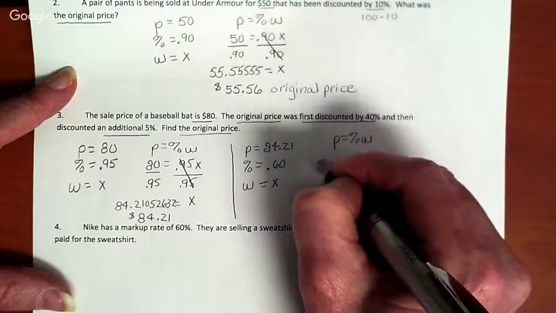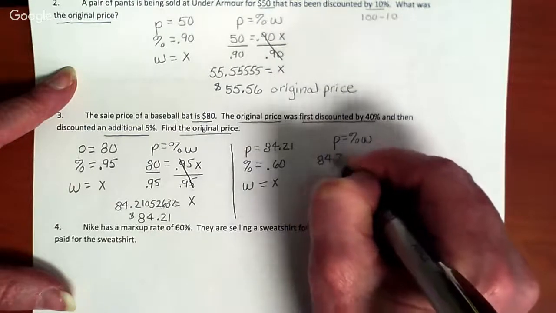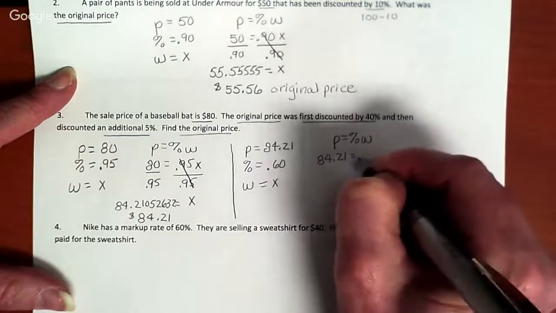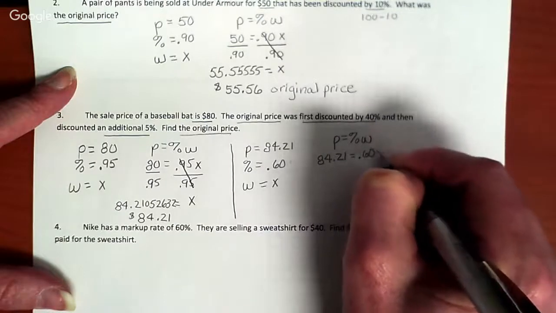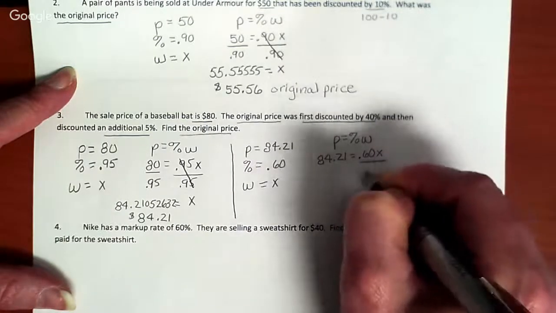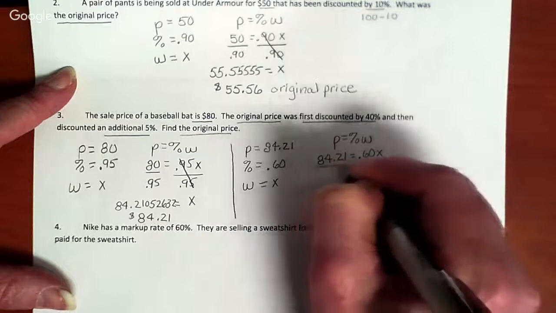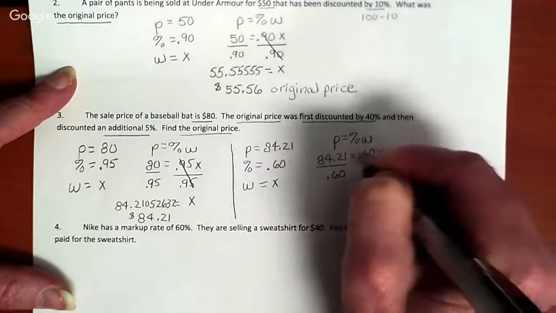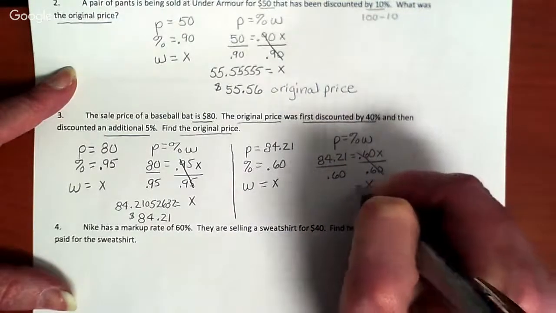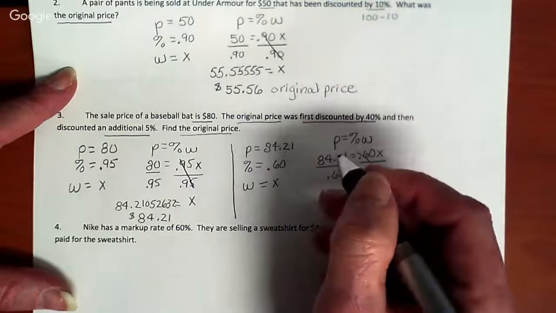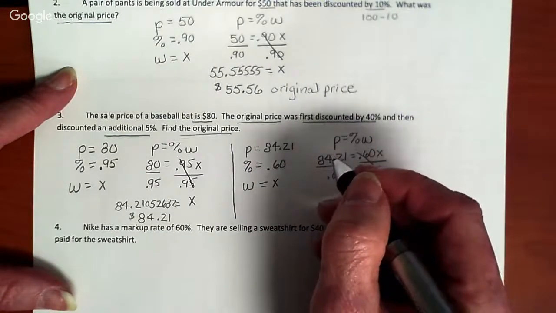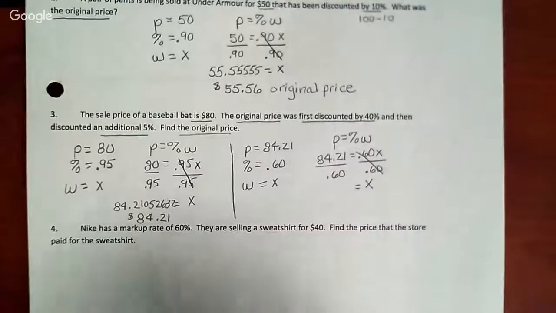So we have 84.21 equals 0.60 X, divided both sides by 0.60. X will equal... I'm going to just check this with the calculator.